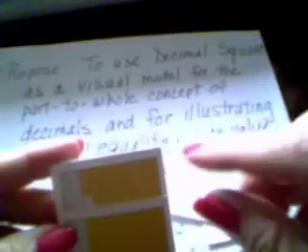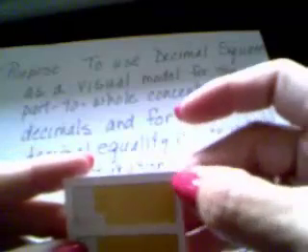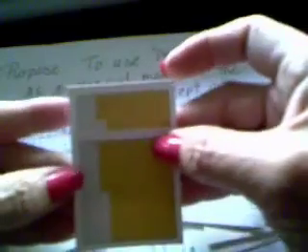So the students compare and they see that they are very similar. You have 100, 200, 300, 400, 500, 600, 700, 725 thousandths.